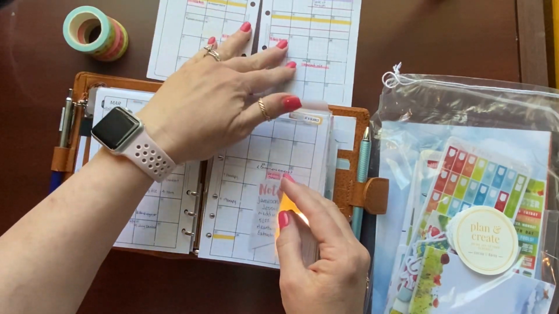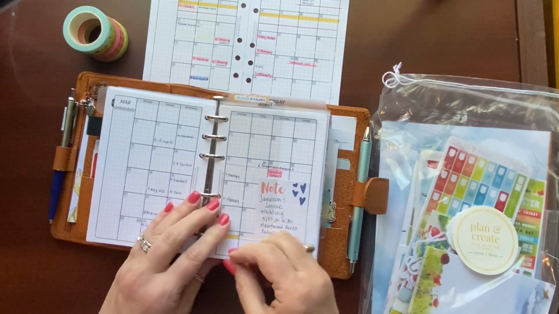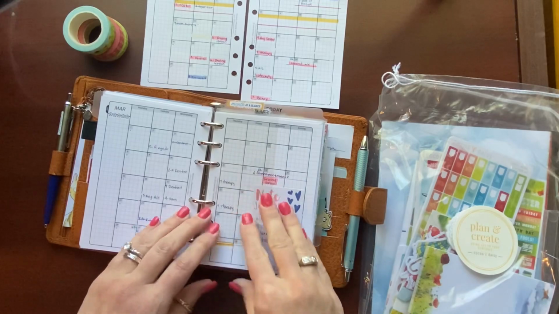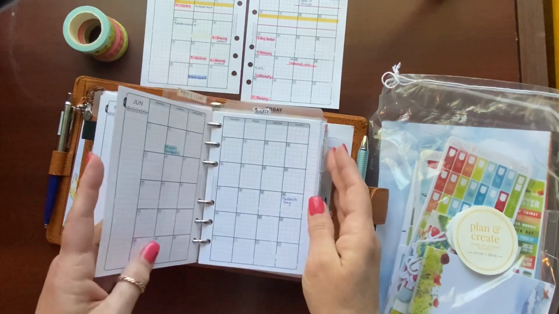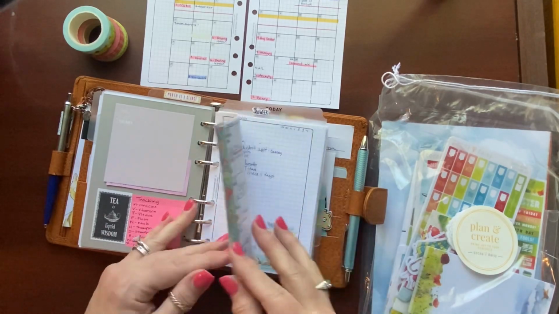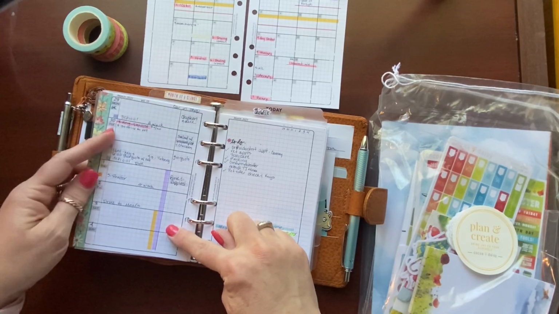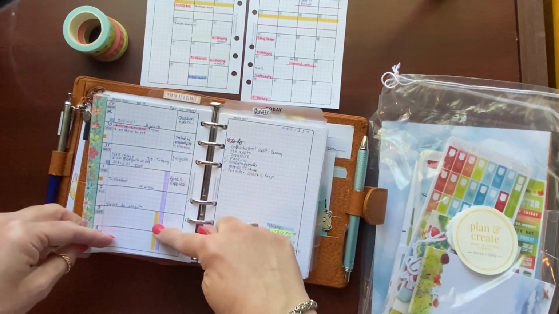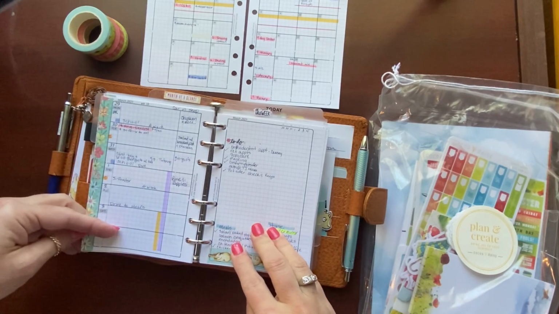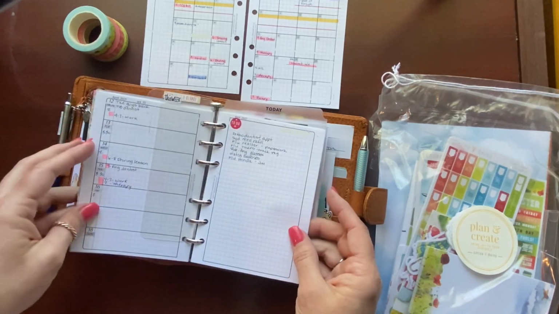And if you have not seen one of my videos before, I plan in what I call the funnel method. So I start with the monthly view. This is where I do all my long range planning, forward looking stuff. And then I go down into the weekly view. Again, I'm using DIY Fish inserts. So it's a Hobonichi style, similar type of thing with the blank on this side and the week over here. And then from there, I go down into the daily.